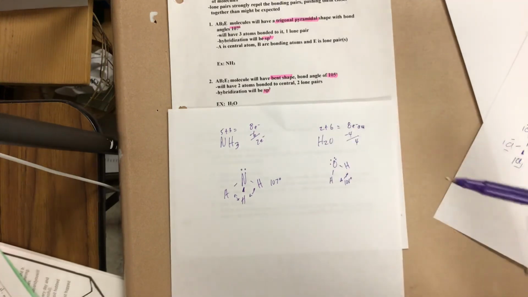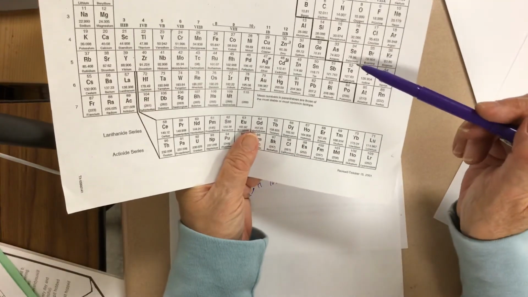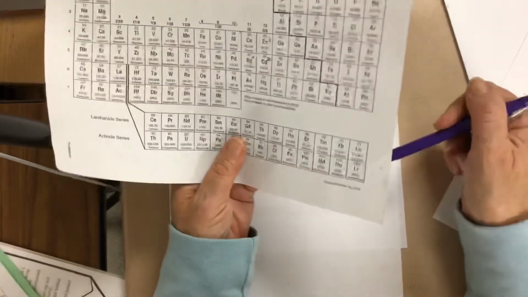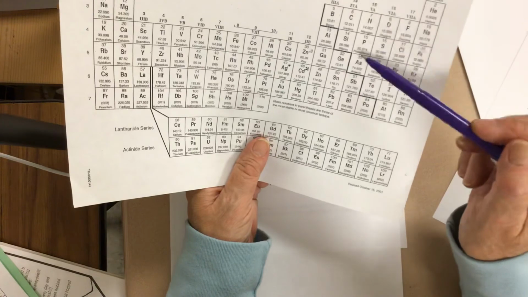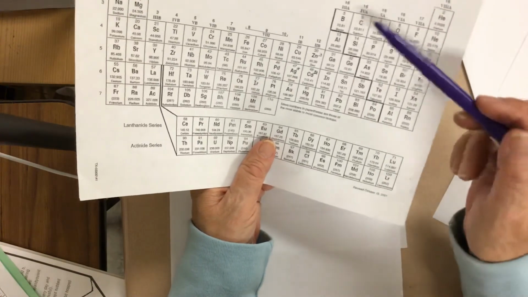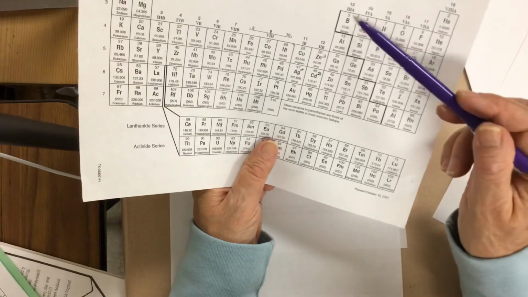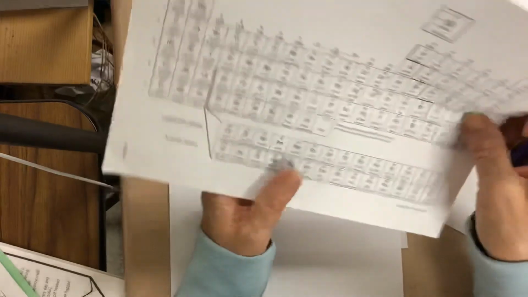I haven't said this, but I guess I should have. If you have oxygen, sulfur or selenium as your central atom and you only have 2 atoms bonded, it's always going to be bent. If nitrogen, phosphorus or arsenic is your central atom and you have 3 atoms bonded to it, it's always going to be trigonal pyramidal. The elements in a family have similar properties, which means they bond in a similar manner.